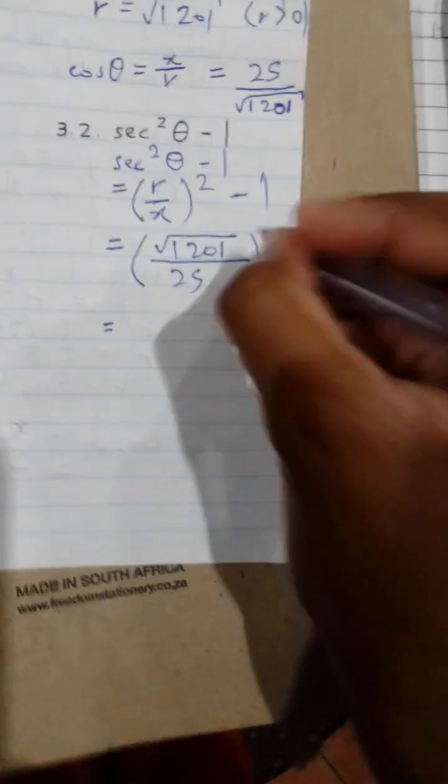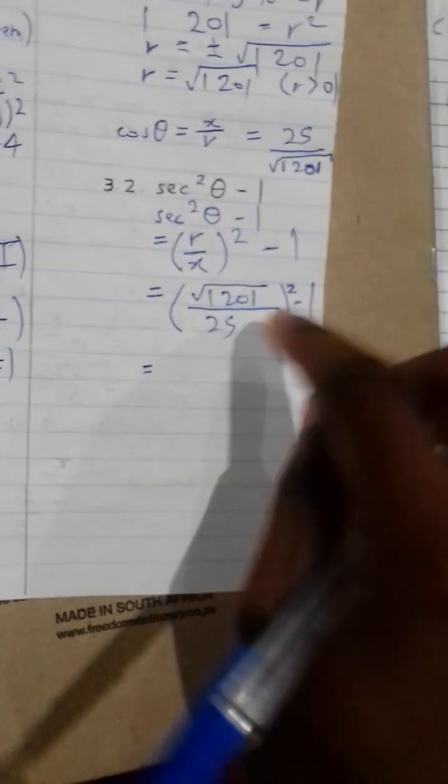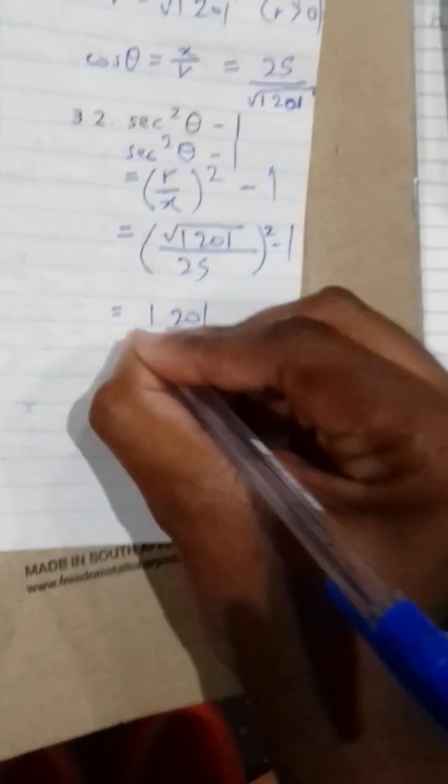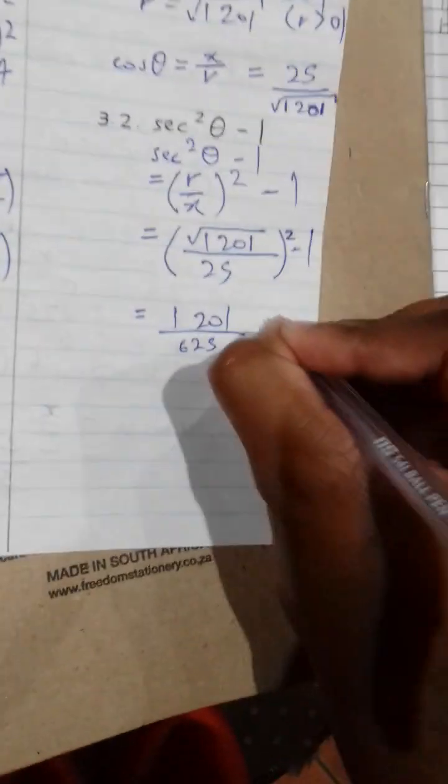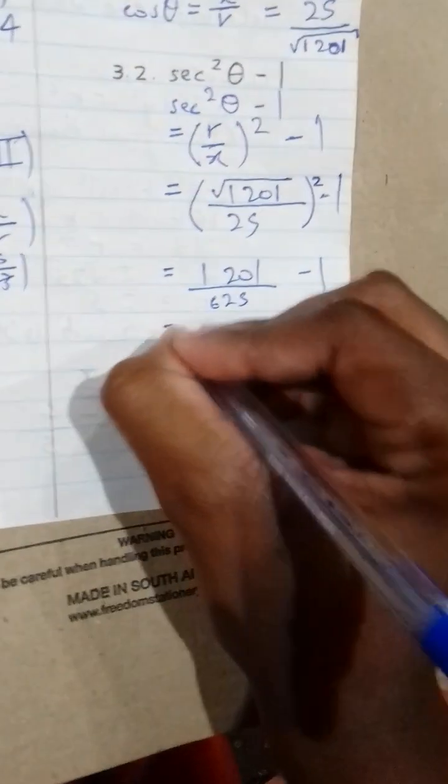The square root of 1201 squared is 1201, over 25 squared is 625, minus 1.